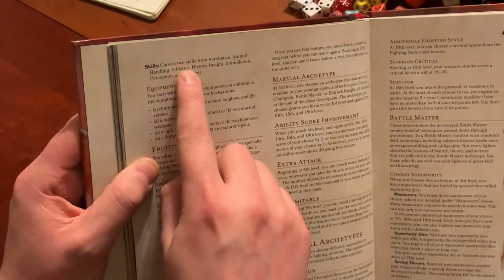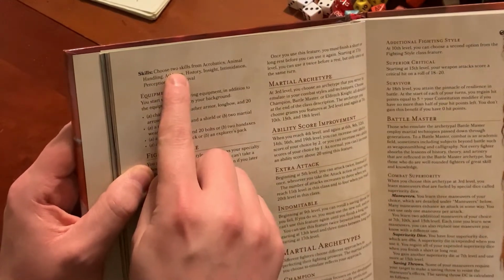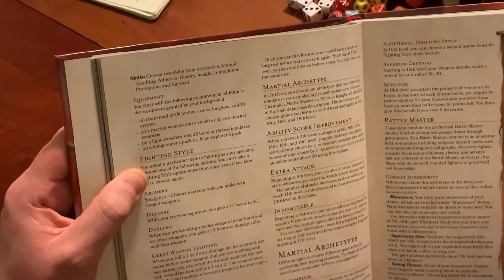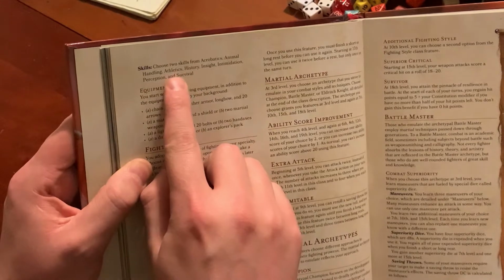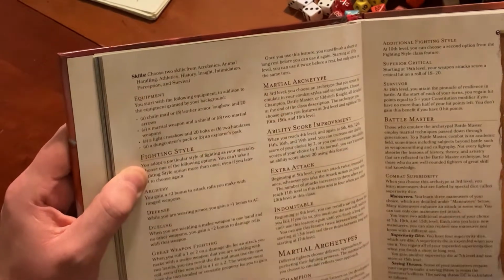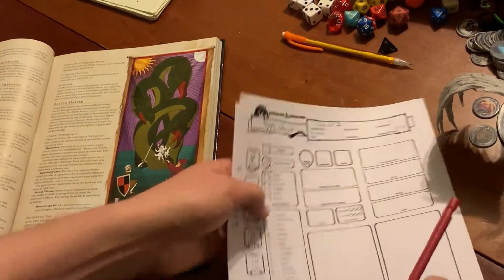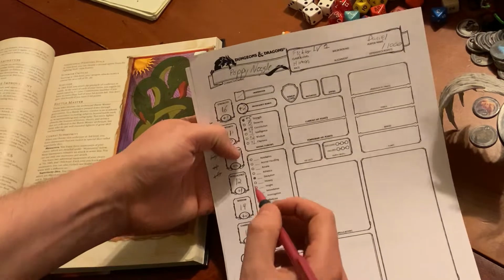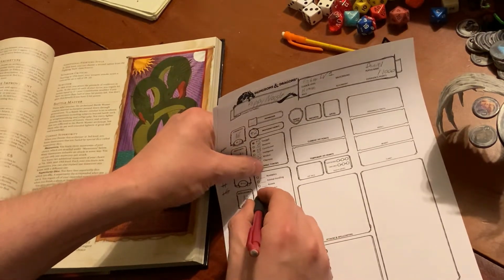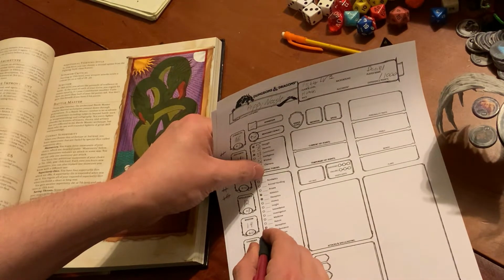We're going to go ahead and choose 2 from this list. It says choose 2. Other classes like rogues get to choose more than 2 from their list, making them able to be good at multiple skills. But the fighter just gets 2. So we're going to go ahead and do athletics and perception because I like those skills. They're very good skills. So once again, I'm going to fill in the bubble here. Athletics is this bubble right here, and perception is that bubble right there.